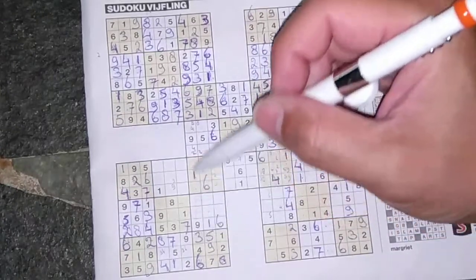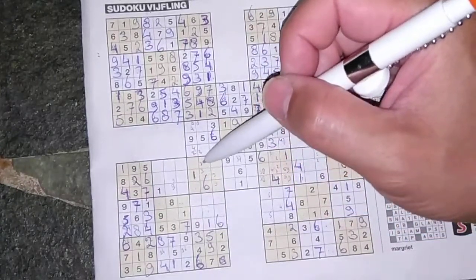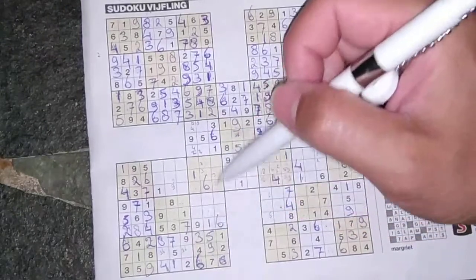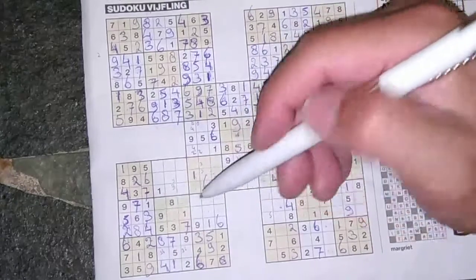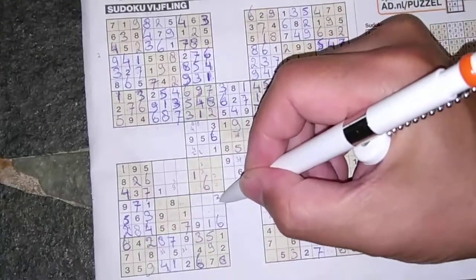Yes, 3 in this column. 3 in one of those 2 boxes in the column next. So in the last column, the only 2 places for the 3 here or there. We see here 3, no 3 there. 3 should be there.